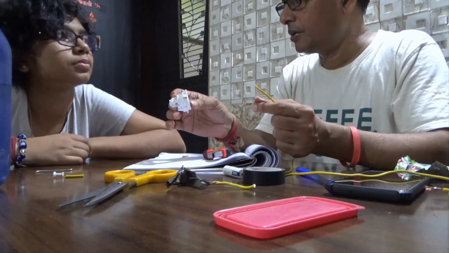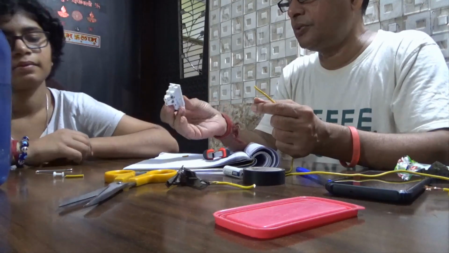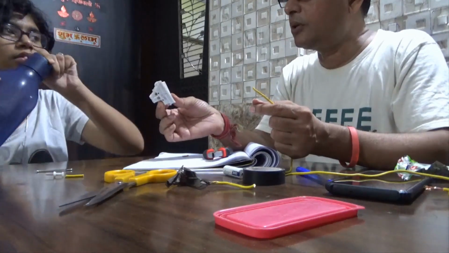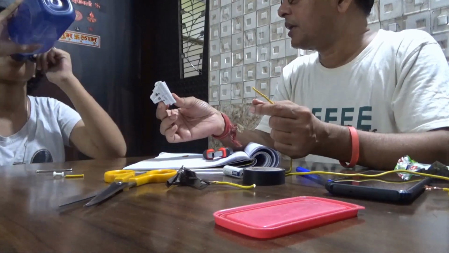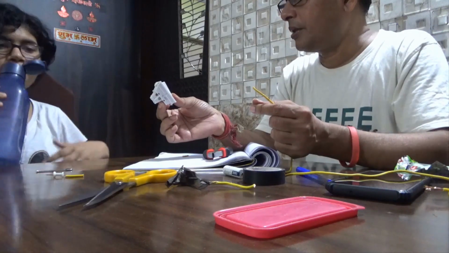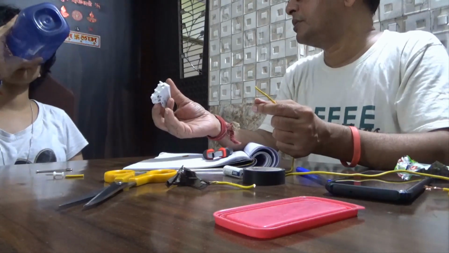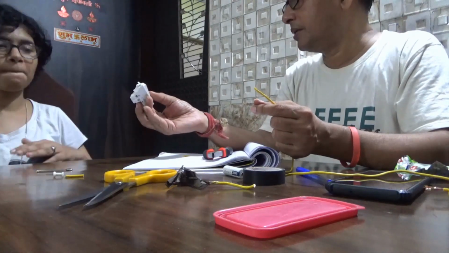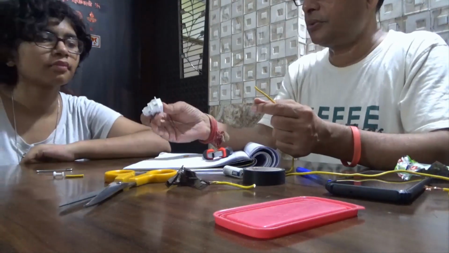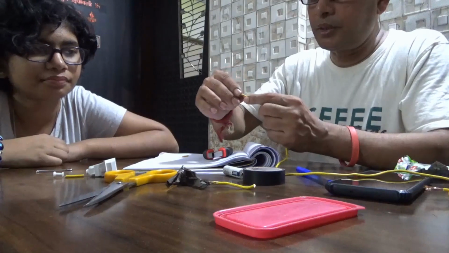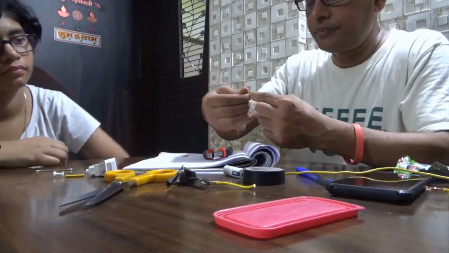Battery gets discharged. Yes, the battery will get discharged. So what type of switch do you need? As long as you are pressing, current will flow. The moment you remove your thumb, it will come back to its original position because of the spring. Okay, so that switch is good for this. But we have this switch. Let us use it.